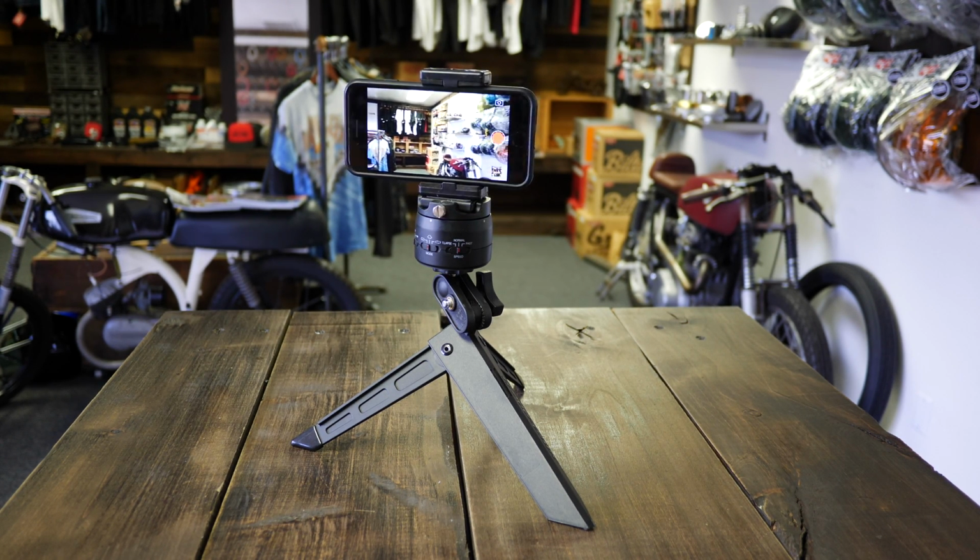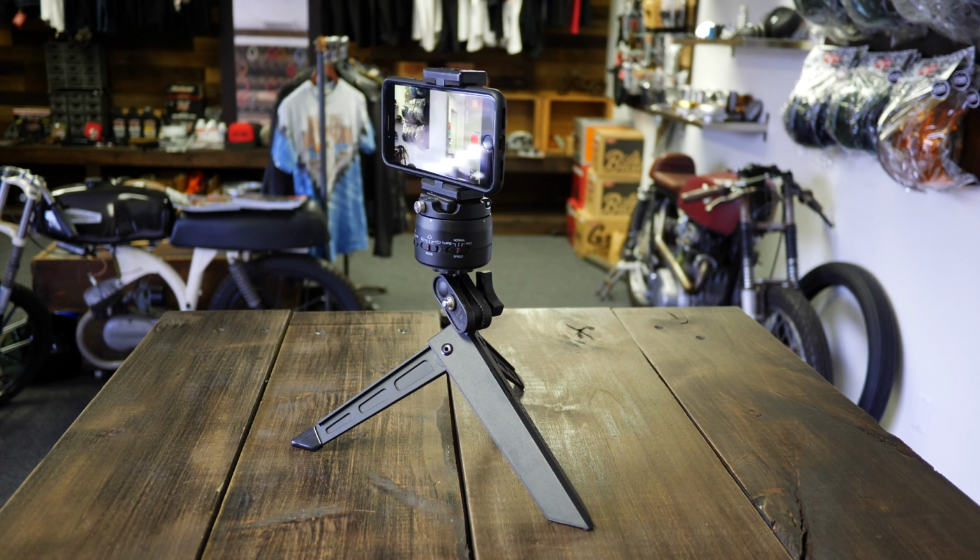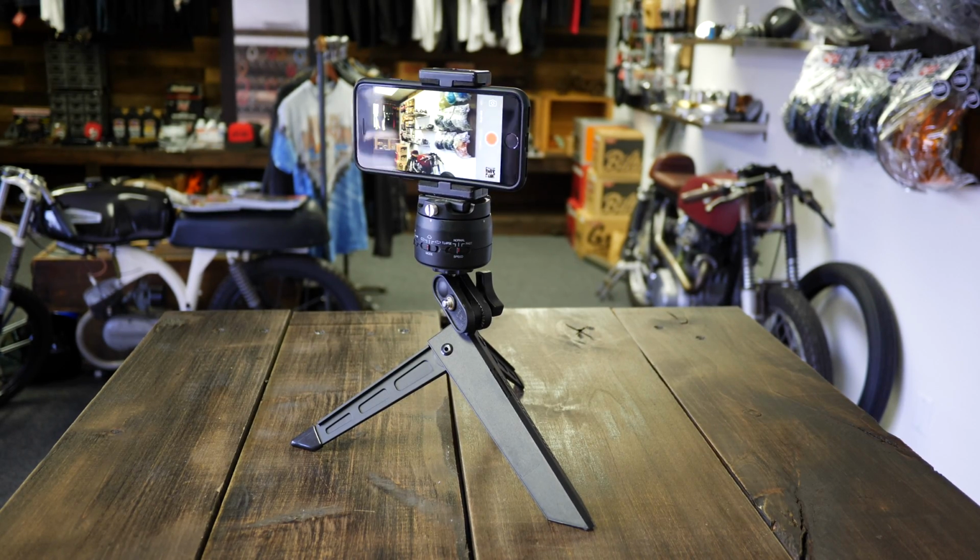It has an internal battery. You just plug it in to charge, it lasts for a very long time, and it's good to go. So that is the setup that I used for that shot.